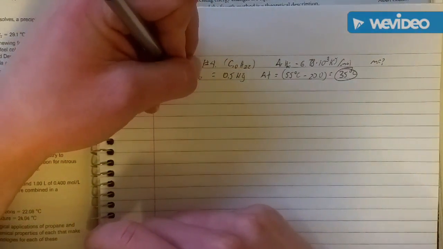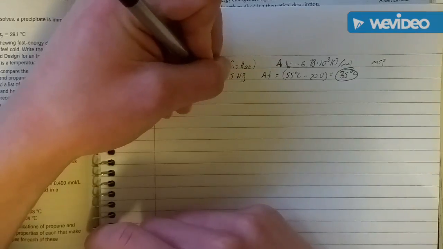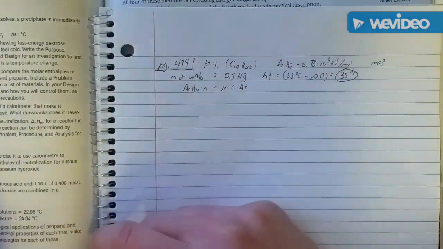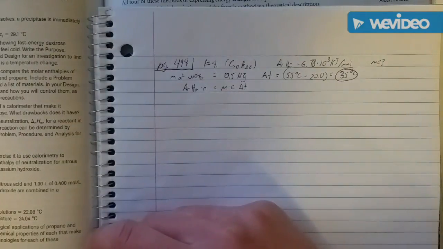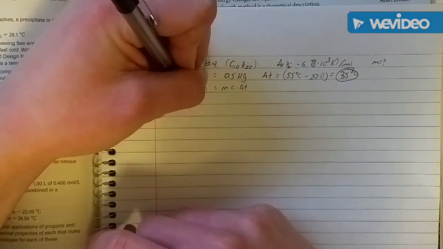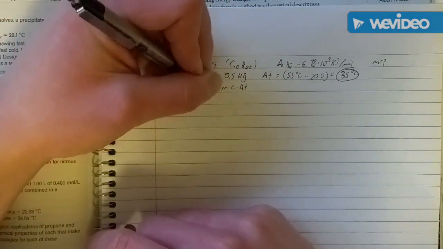So we'll write out our delta Hm times moles is equal to m times c times delta T. So we know this is what is going to be reacting, that's our decane.